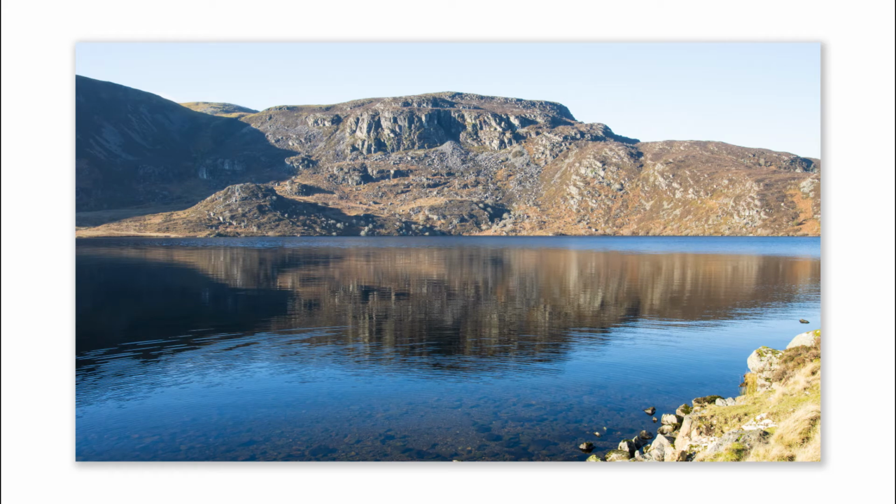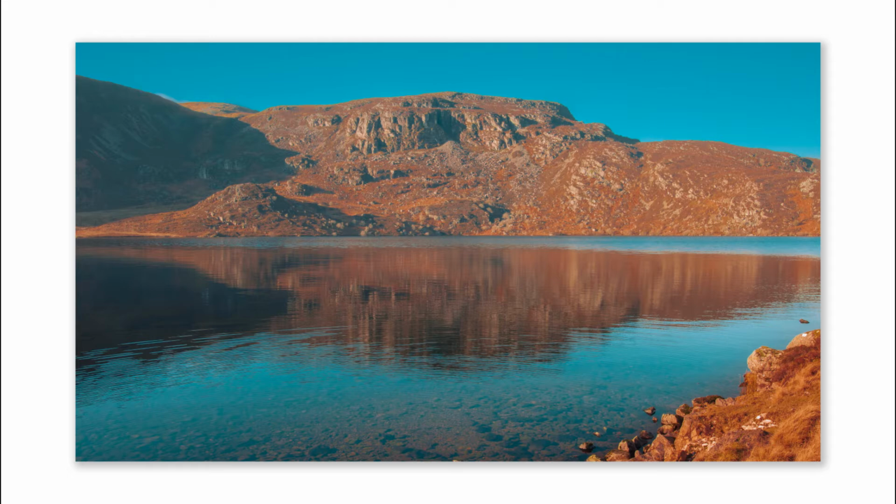Hi and welcome to this video on creating two effect styles. The first one is a cinematic blue-orange effect to a landscape image, and the second one is to apply final touches to give it a film style effect.